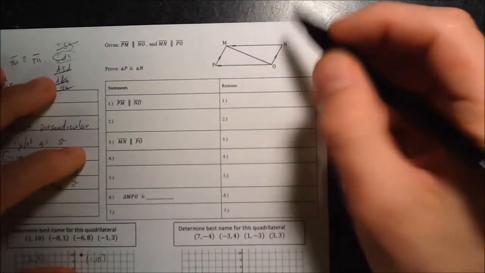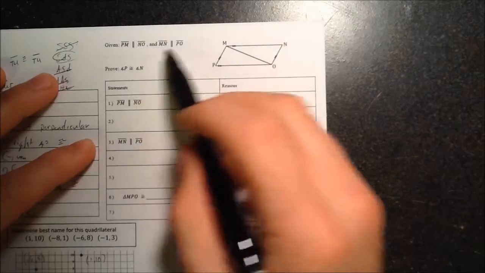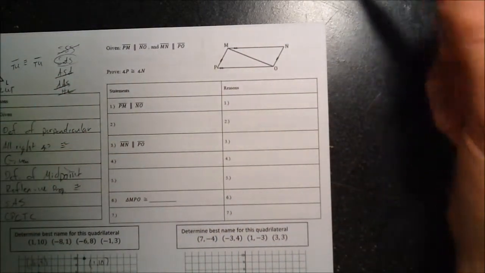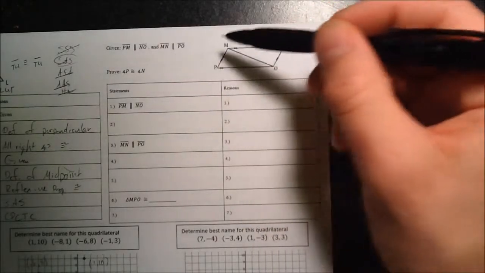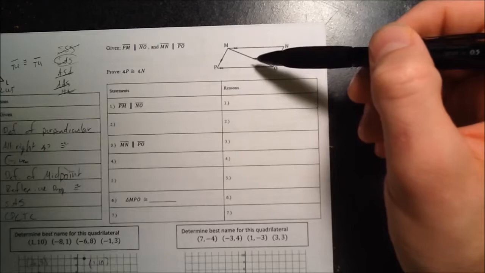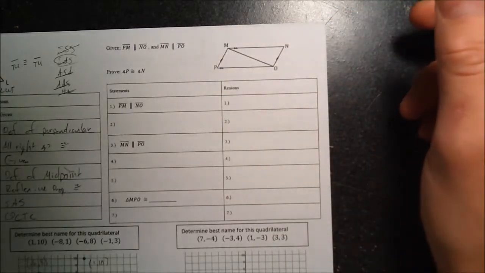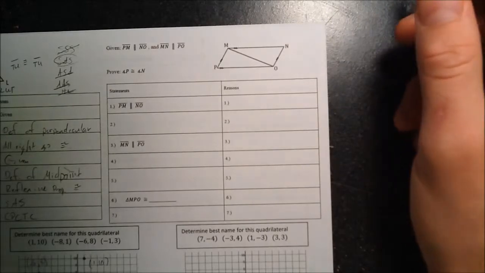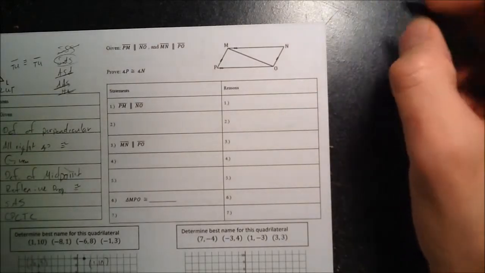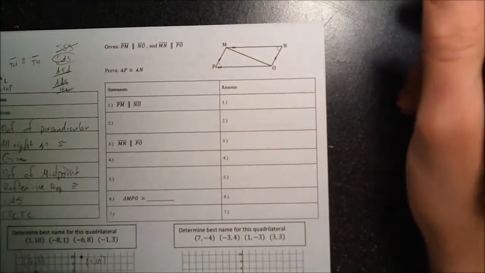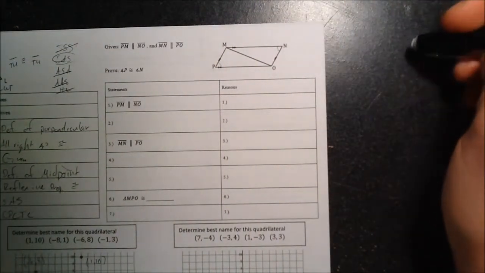On the next one, dealing with this shape here, this quadrilateral, it tells us that these pairs of opposite sides are parallel. It doesn't say it, but I know now that this quadrilateral is a parallelogram because both pairs of opposite sides are parallel. And so by the definition, I know that this is a parallelogram. So I'm trying to prove that these angles here, this pair of opposite angles, are congruent.